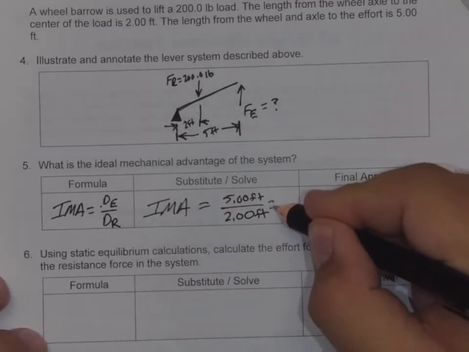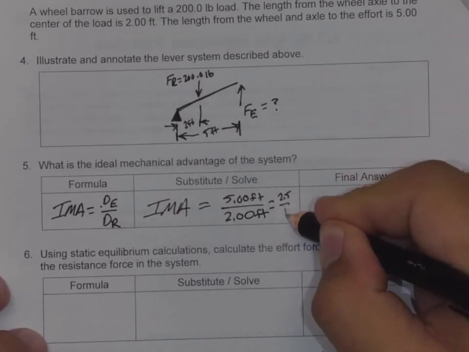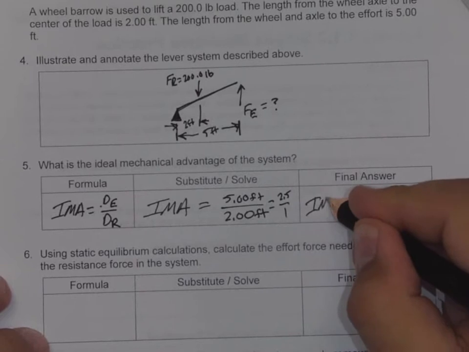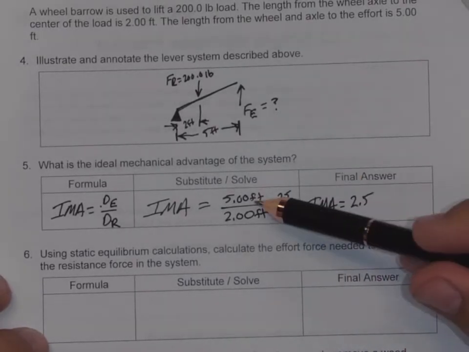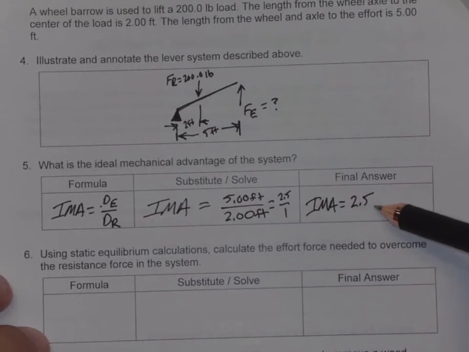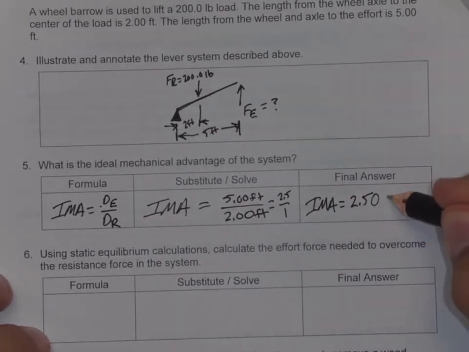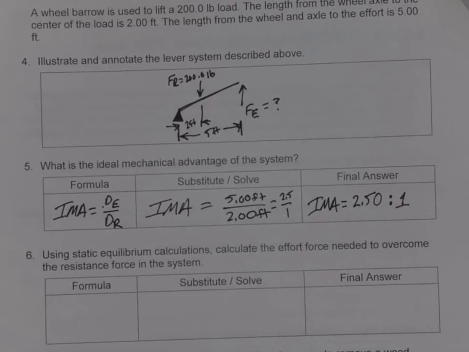So 2.5 over 1, that means my IMA is 2.5. Since I have 3 significant figures, I want this to match as well. So 2.50 to 1 for my ratio. That completes number 5.